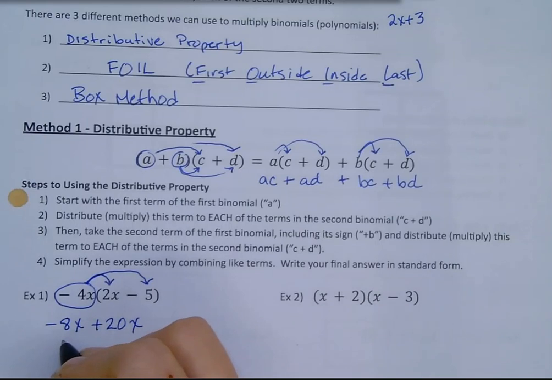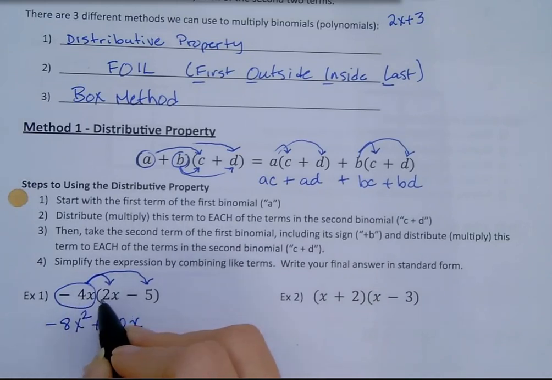I hope I said negative 8x squared. I hope that's what I said. That's not what I wrote. Negative 4x times 2x, I multiply my numbers together, and I get negative 8. And then when I multiply x times x, I get x squared.